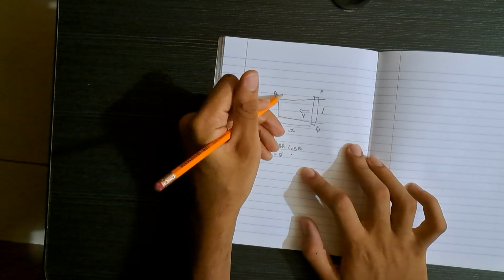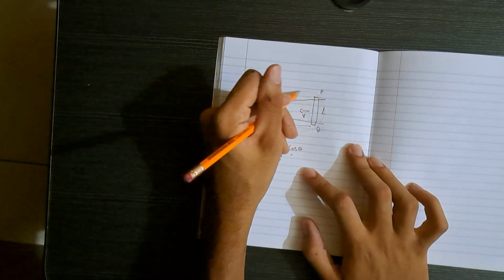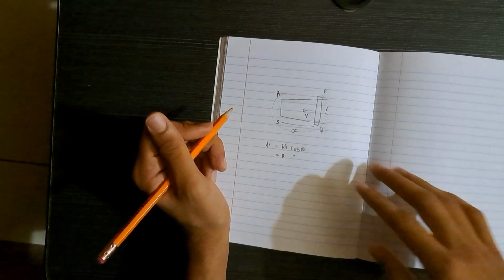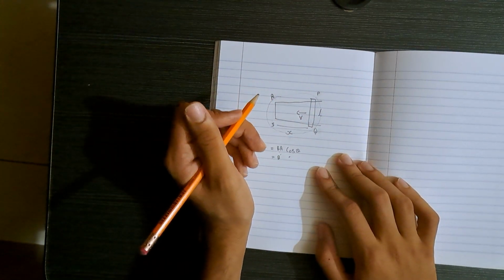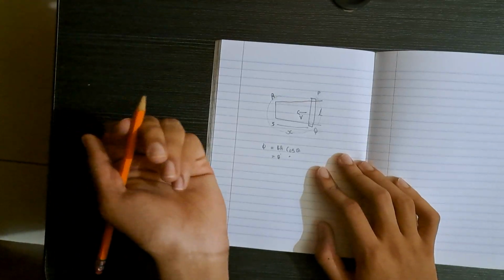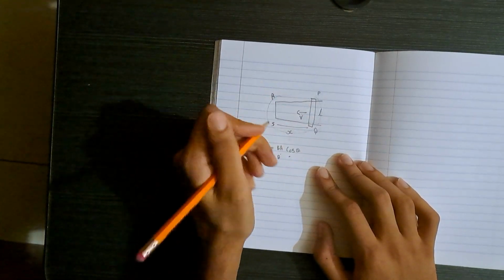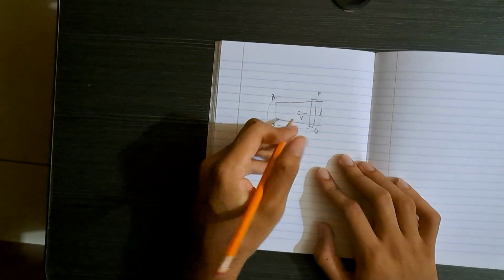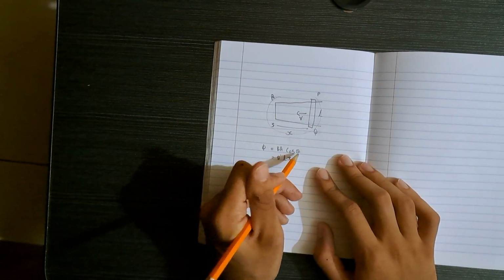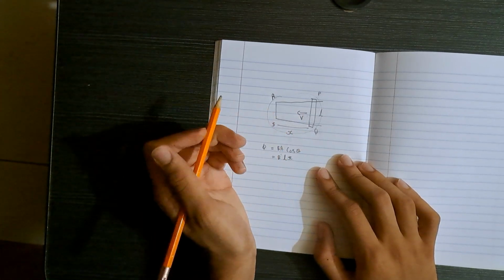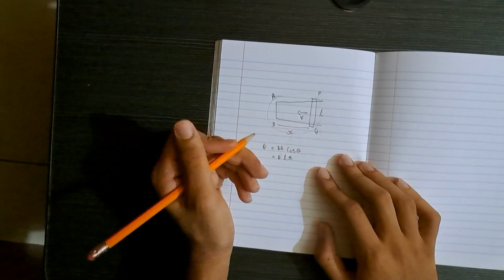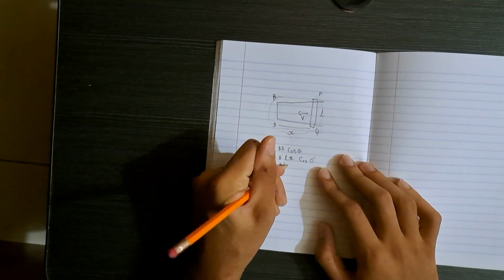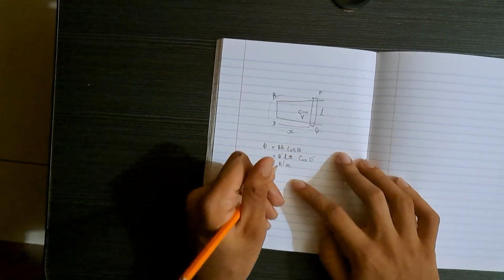We take this as one closed coil, and we know it's a rectangle, so the area is length into breadth. Here the length is L and the breadth is X. And cos theta, this is in the same direction as the coil, so we take cos 0, which is 1. So it's BLX.